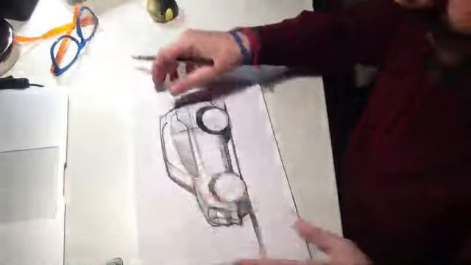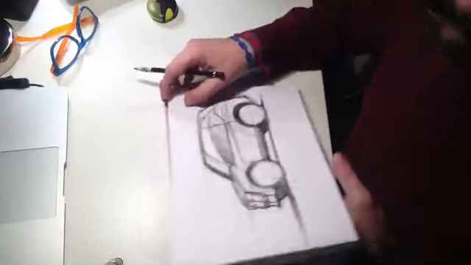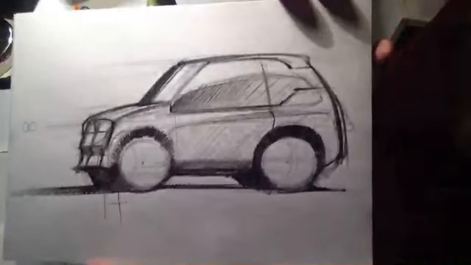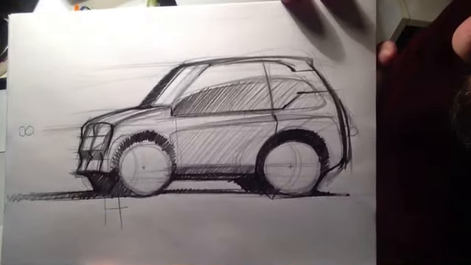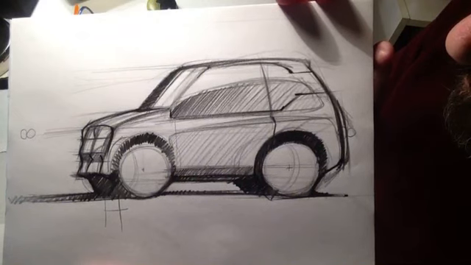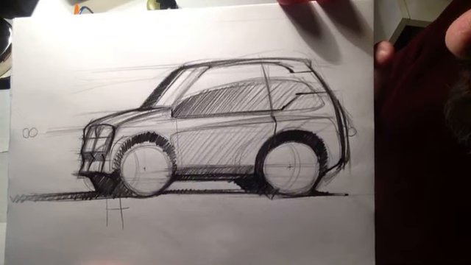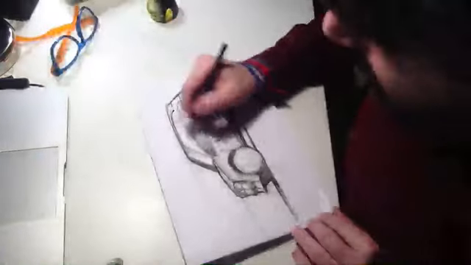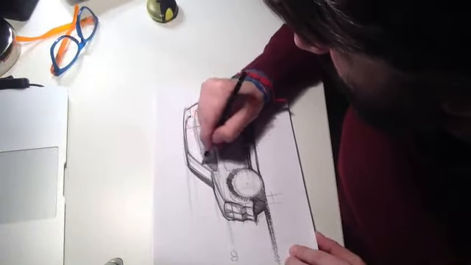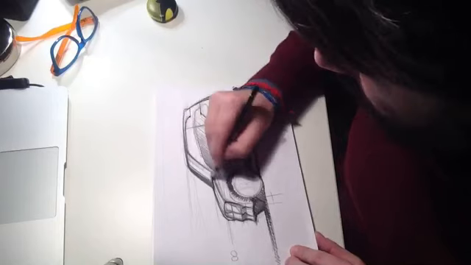It's bent, so it is in shadow. Show you. Okay, so now we can put some cleaner line here. Okay.